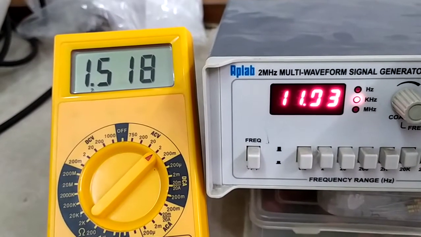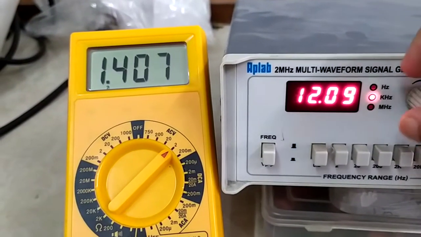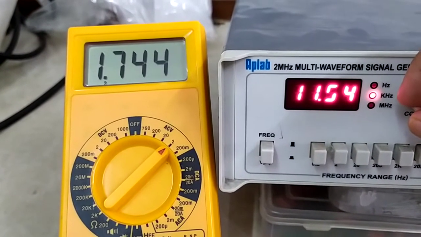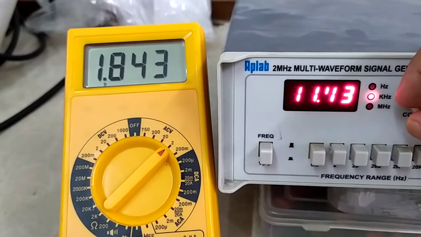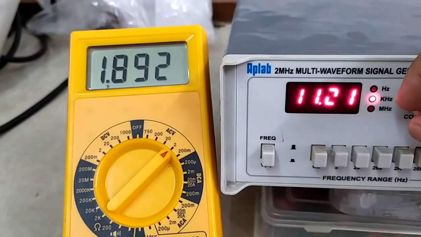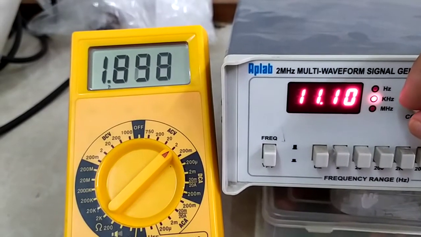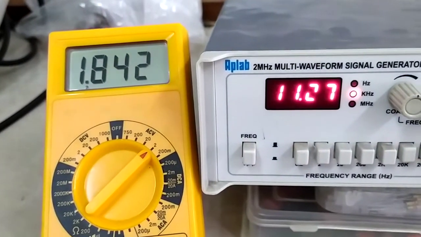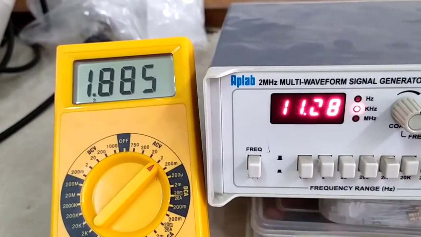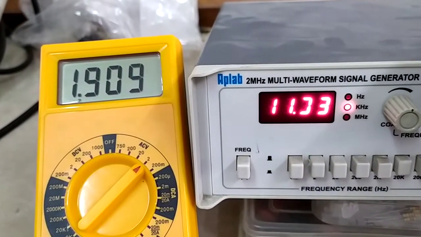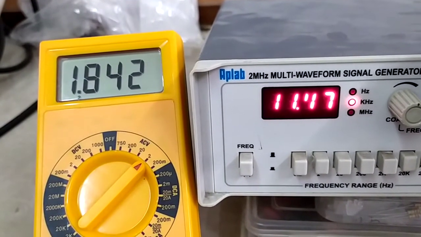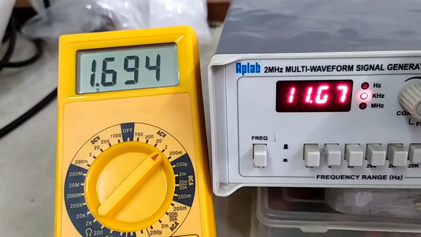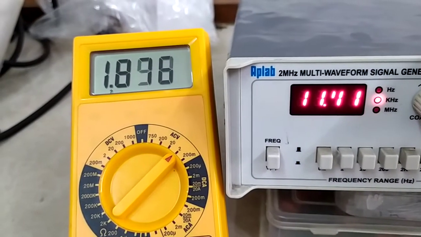Near 11 we have the resonance, in this case this value 11.4, 11.2. My theoretical calculation says 11.2. After that let us see, yes, it goes down. If I increase, the value goes down. So, it is about 11.2 where this resonance is.